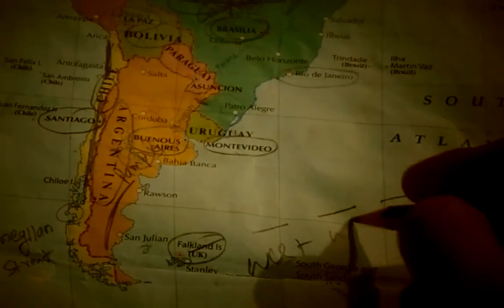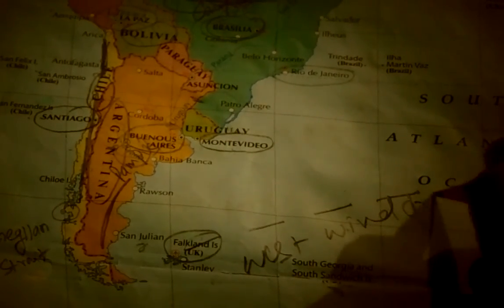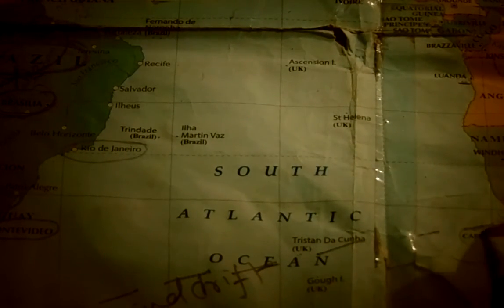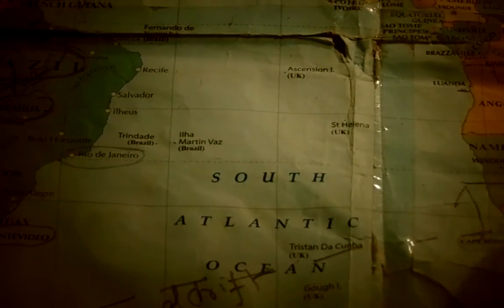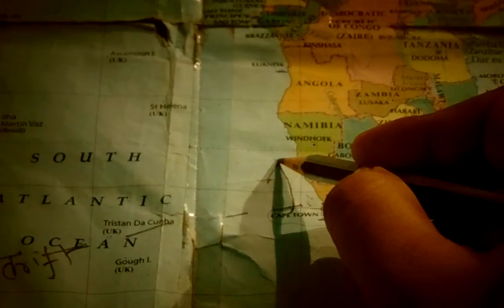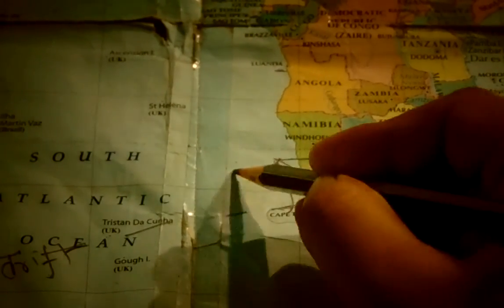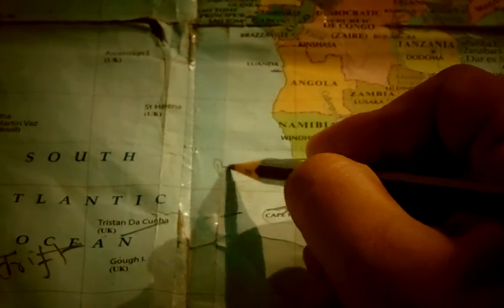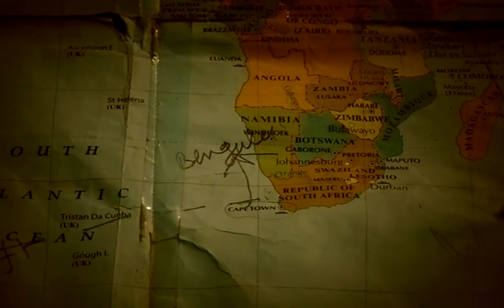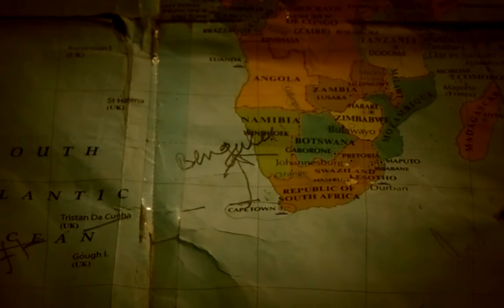When this wind drift comes to this point, it becomes a cold current, and at the Namibia coast it is called the Benguela. So Benguela is a cold current which flows through Namibia.